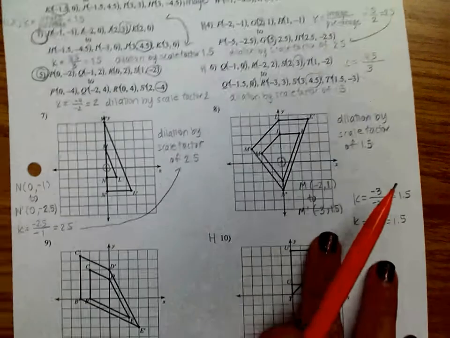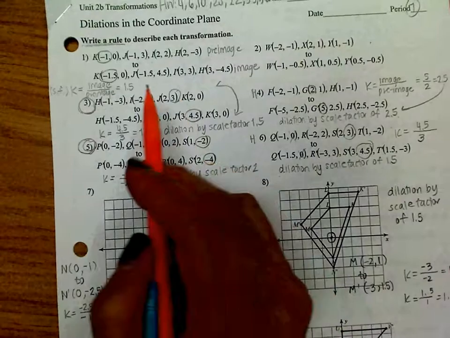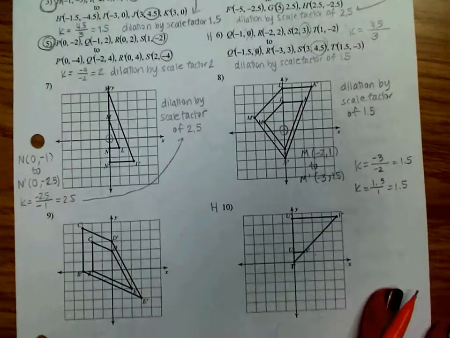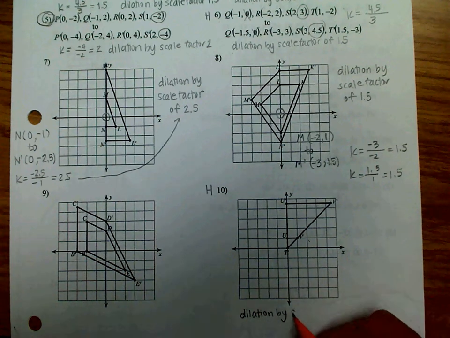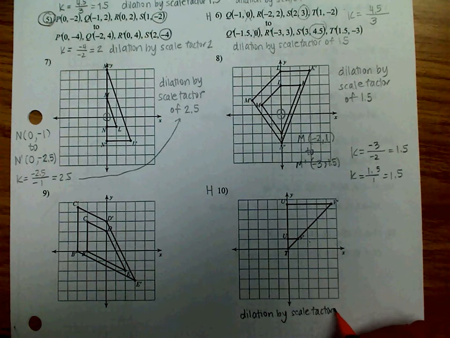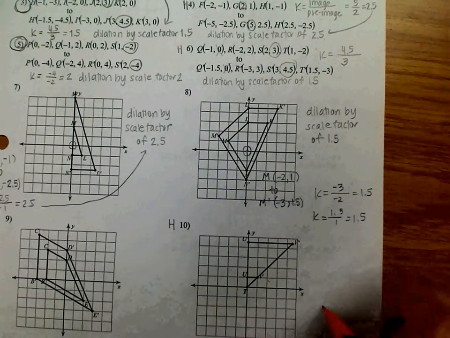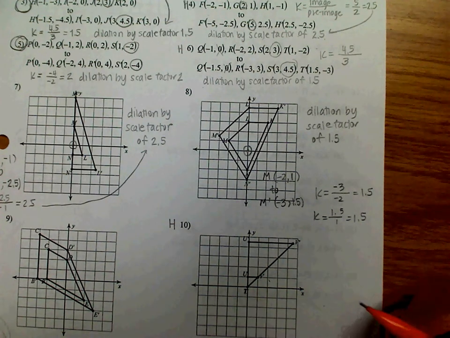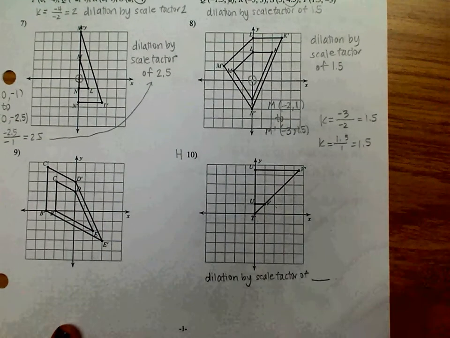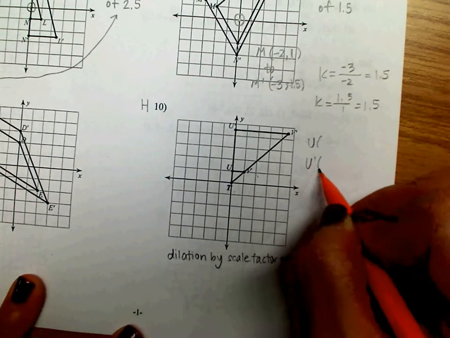Let's jump to number 10 below. Number 10. So this one's still under the same directions. Write a rule to describe each transformation. So this time they're giving you a graph. Well, we know it's a dilation by a scale factor of, okay, so let's see what it is. Now this time, they don't write out the points for us, we need to write out the points. Now I wouldn't use T and T prime. If you look closely, you can see that they're overlapping. T is with the T prime in the same location. They're both at 0, 0, so I'm not going to use that, okay? Maybe let's try U and U prime, and compare those.